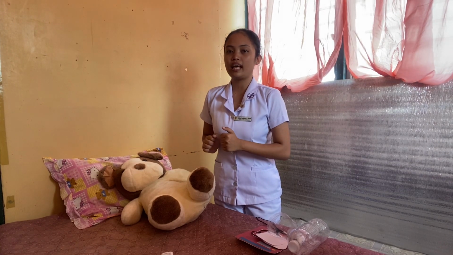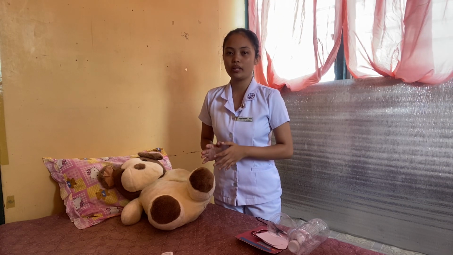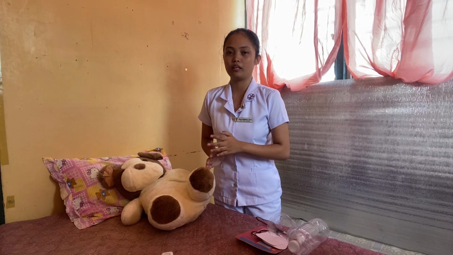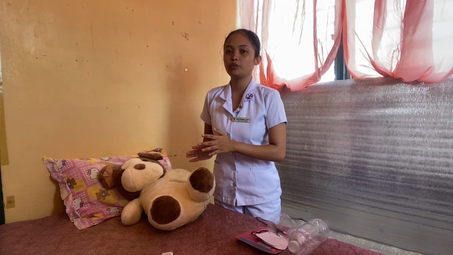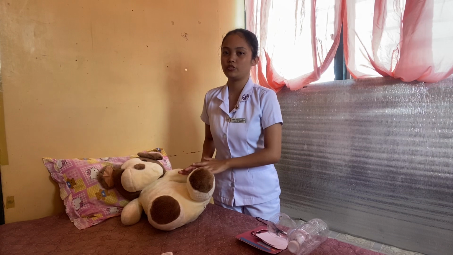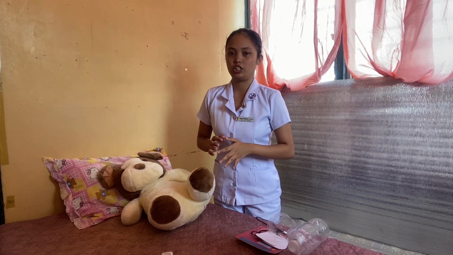It is a quick test done at 1 minute to 5 minutes to tell us how well the baby is adjusting to the birthing process outside the mother's womb. For this return demo, let's assume that the baby's Apgar score is 3, which we know falls within the concerning range. That means this baby needs immediate cardiopulmonary resuscitation.